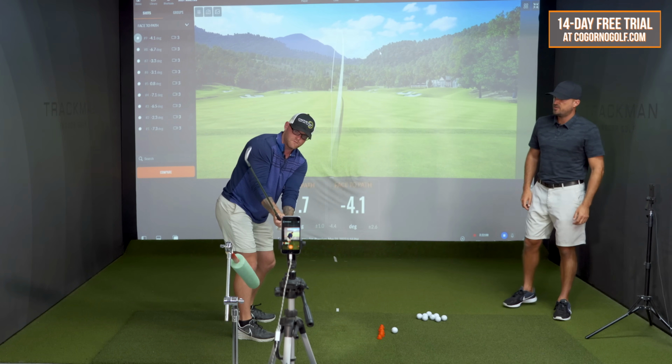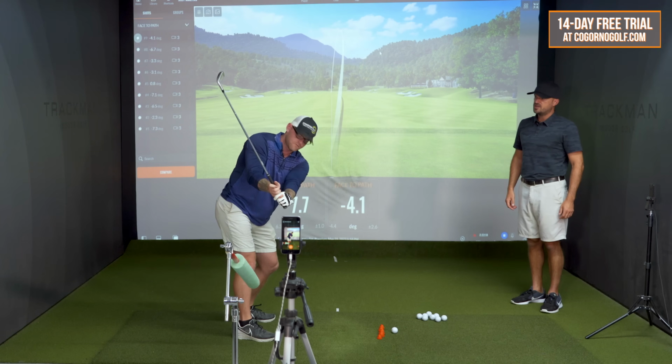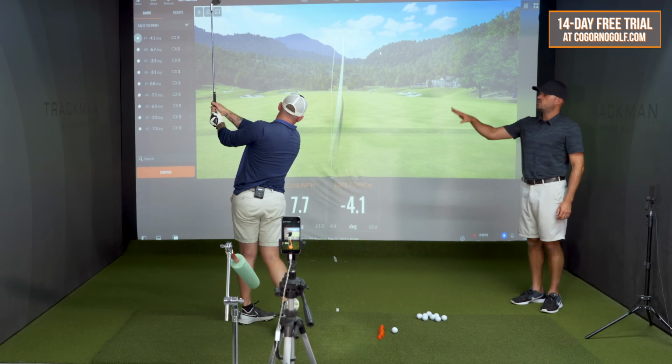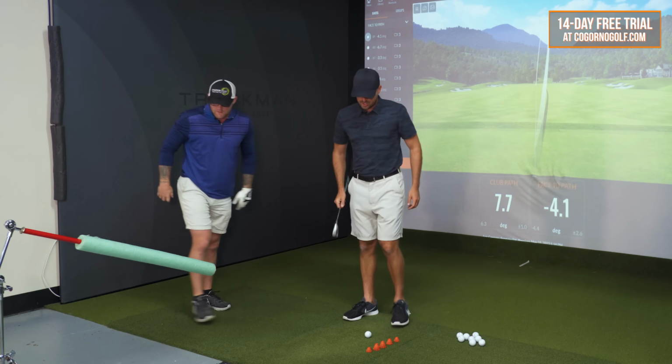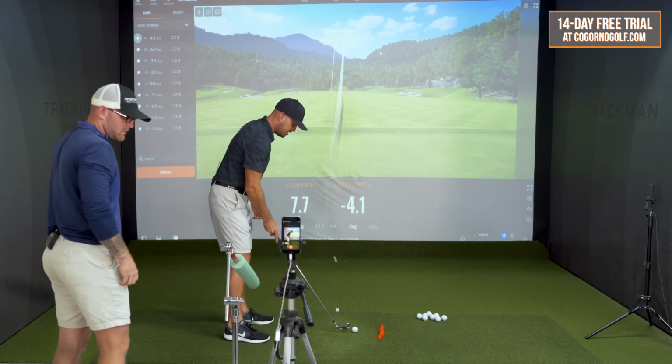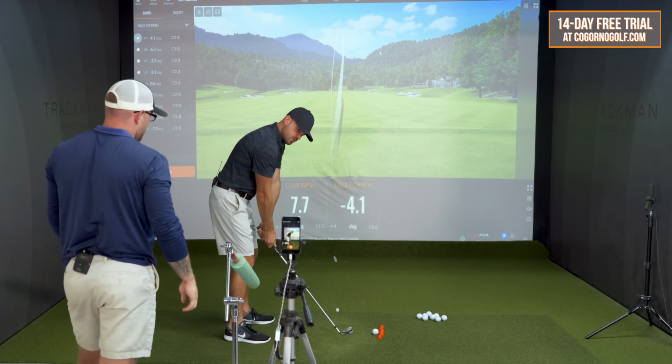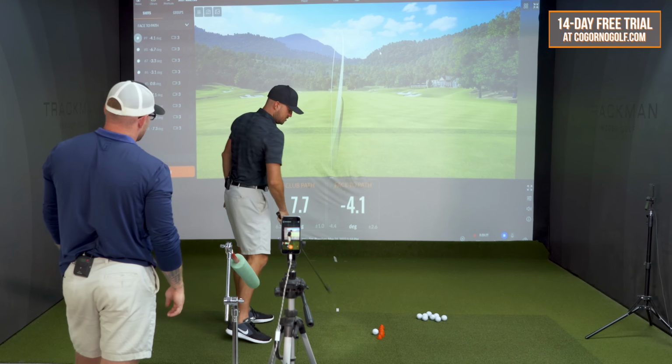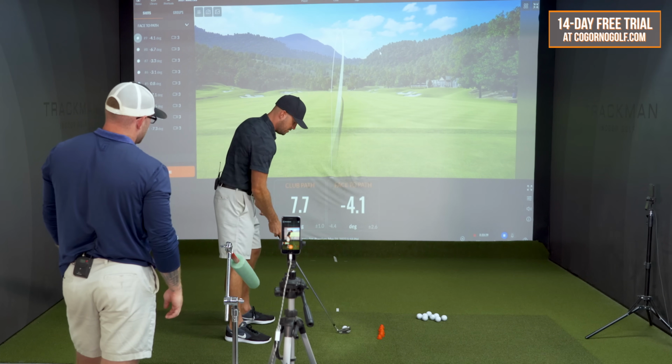You definitely need to feel like the club's more in front of you, more over the top, more steep, because you're too far on the other side. You're going to need to start at a pace that's shorter and slower than you want. So like this, I'd probably do the first one or two just like this. Okay, let me put one out there to see how far you would go.